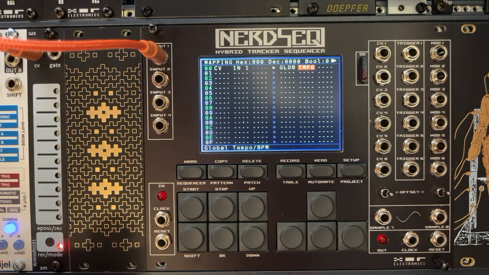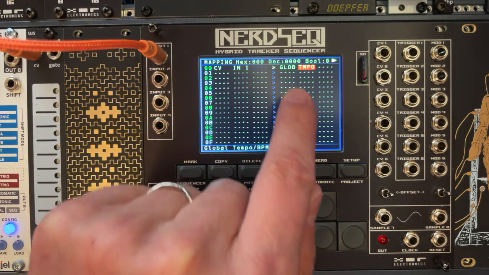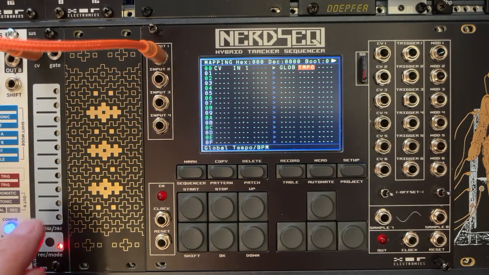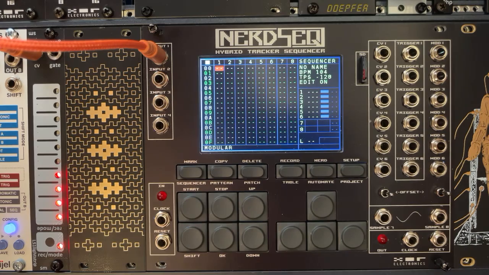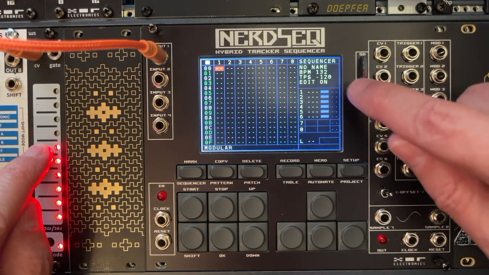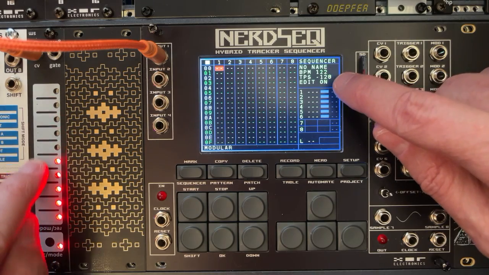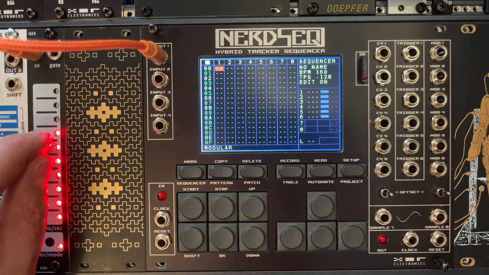And now you can see at the top here, it's showing the hexadecimal value or the decimal value of the input. And so now when I move the slider, you can see the main window here for the sequencer. When I move the slider, you can see that the beats per minute is actually changing. This allows me to change the tempo just by moving a finger here. And that's kind of cool because if you want to speed up, you can just move your finger up a bit, and to slow down, you just move down a little bit.